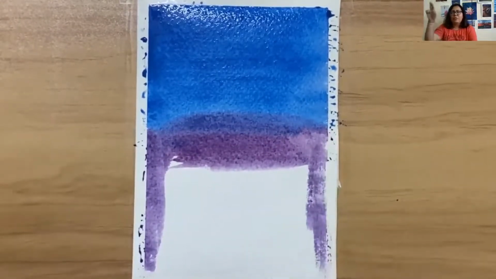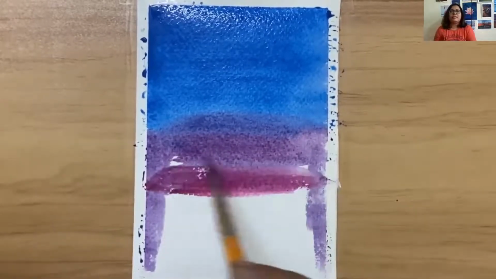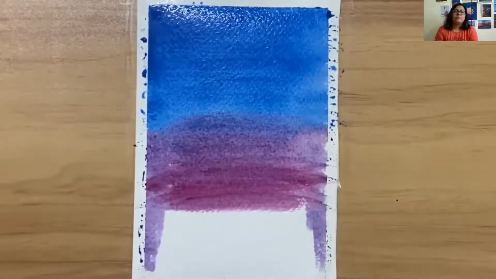Only for the edges, you can make vertical strokes. The rest of it should be horizontal strokes like this. Just observe my hand movement. Keep taking more of the color and keep applying it, okay?